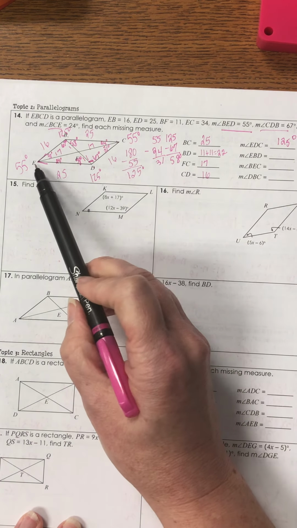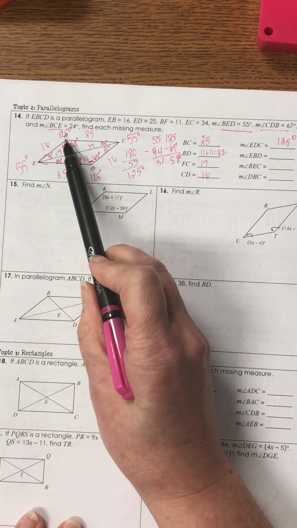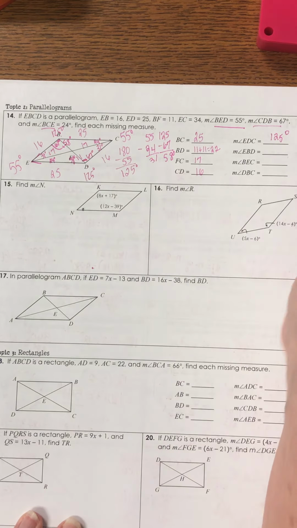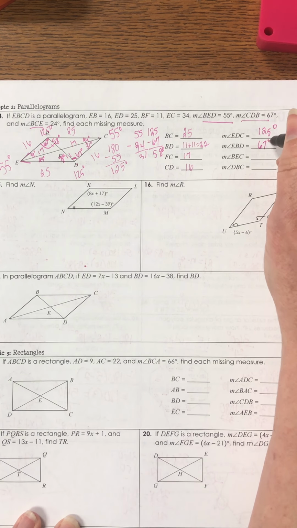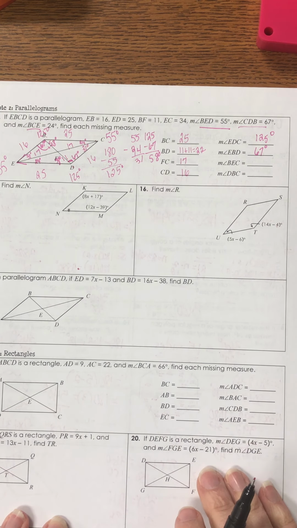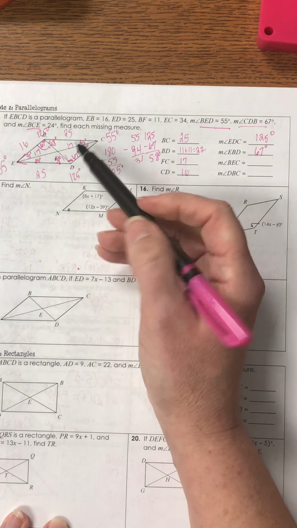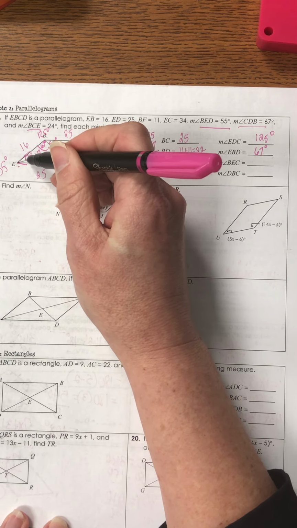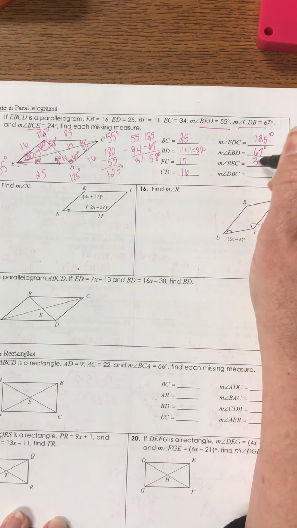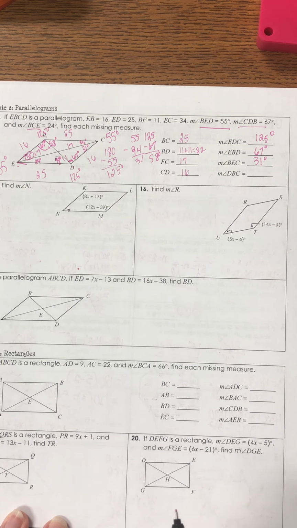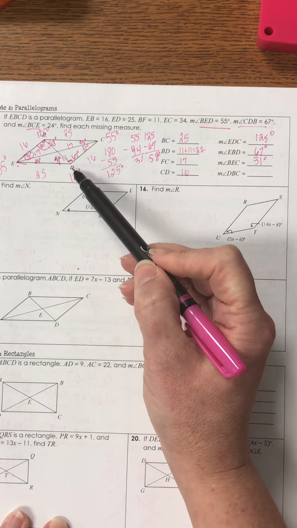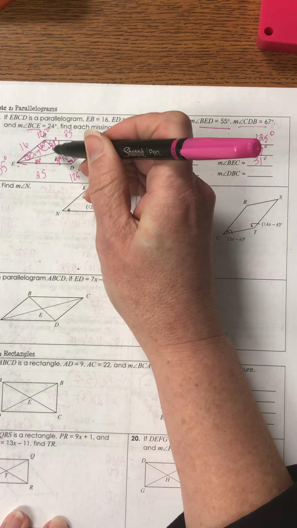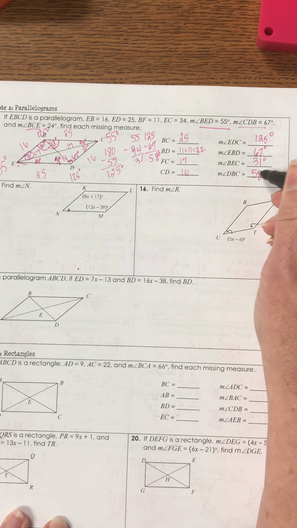EBD, so here's E, B, and D, so that's going to be this part of the angle right here, 67 degrees. The next one is BEC, so here's B, here's E, and here's C, so we're looking for this part, which is 31 degrees. And then DBC, here's D, B, and C, is going to be this part of the angle, which is 58 degrees.